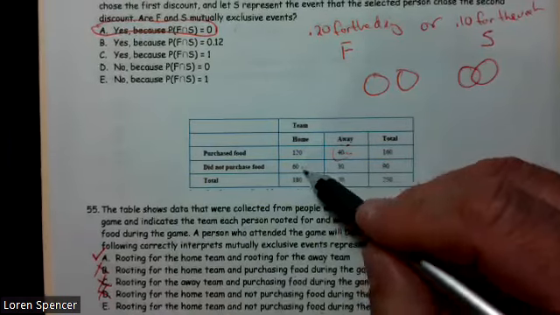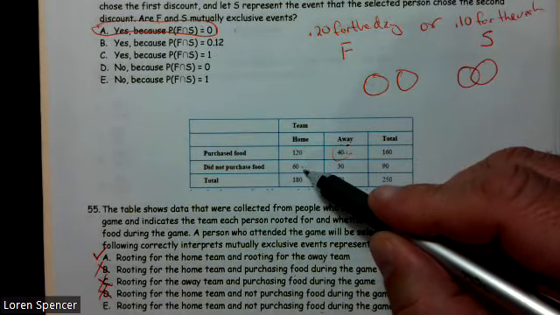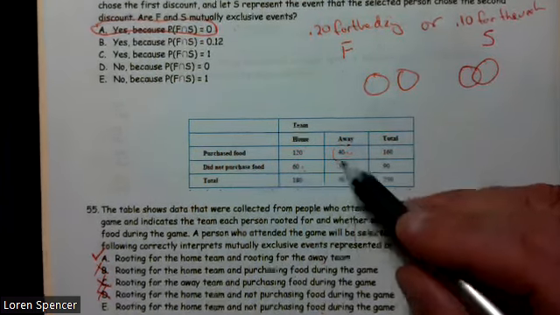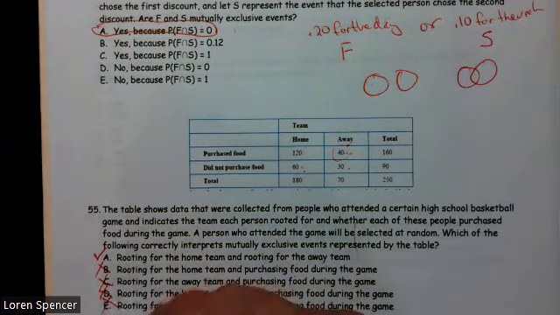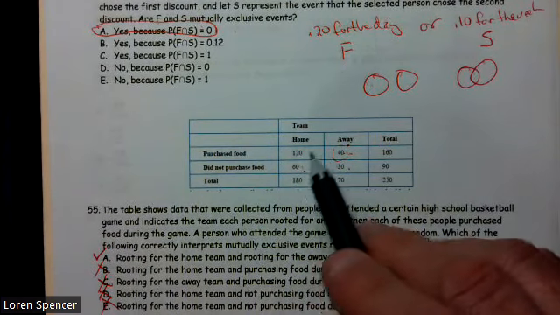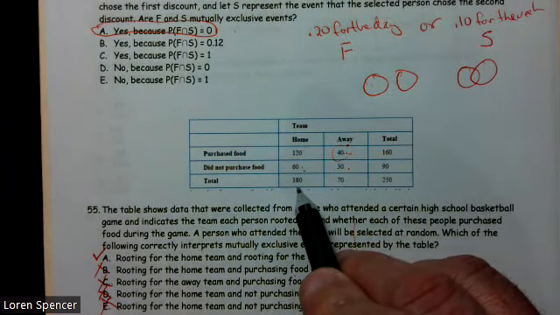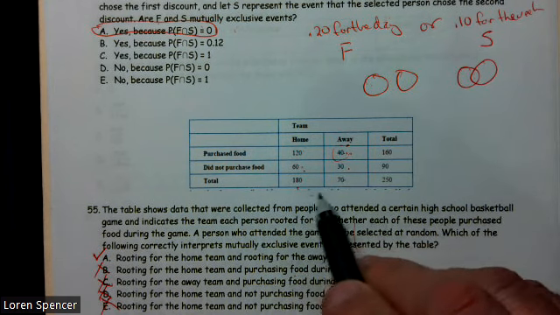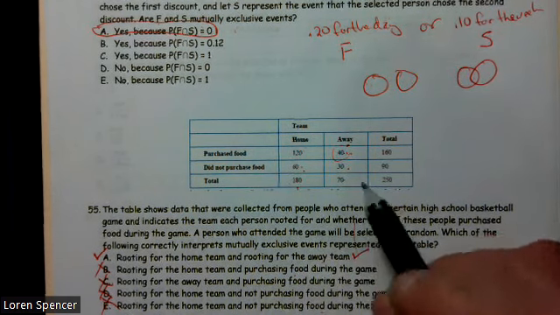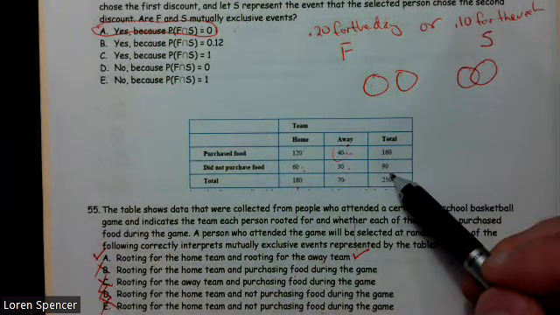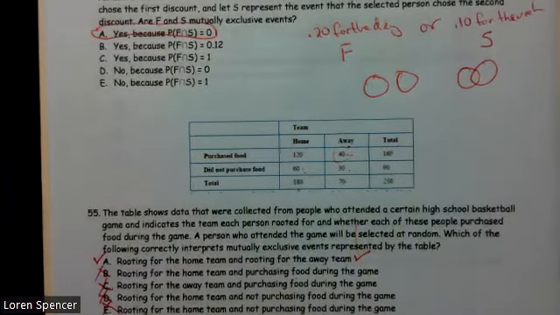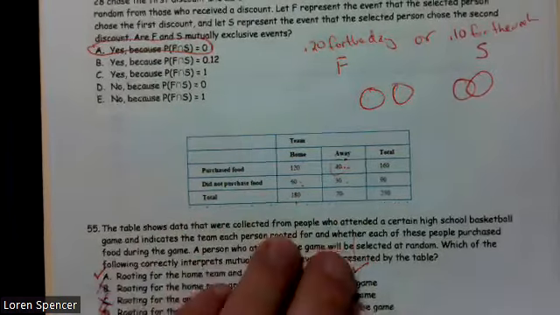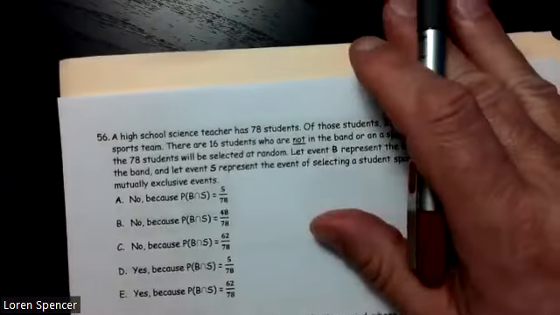Rooting for the home team and not purchasing food. Oh, those are the same. Regardless, those two can't be. And we already said that one's gone. All right, so I can either root for the home team or the away team. There's no overlap, so that will work. I could have also said purchased food or didn't purchase food, and that would have worked. But with the combinations, if there's a joint probability, there's an overlap, then not mutually exclusive.